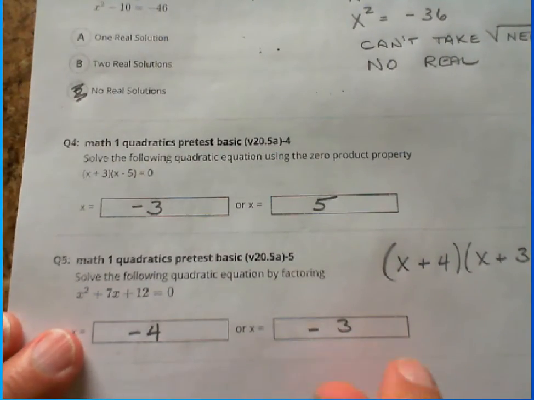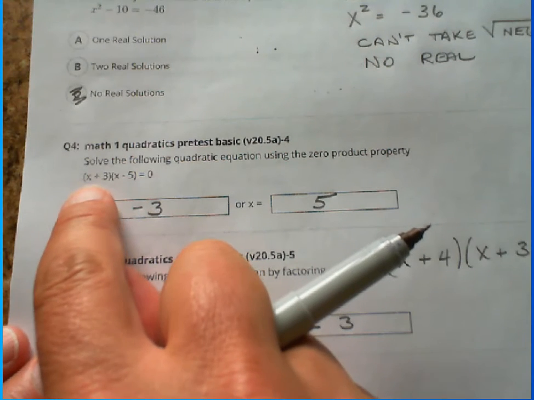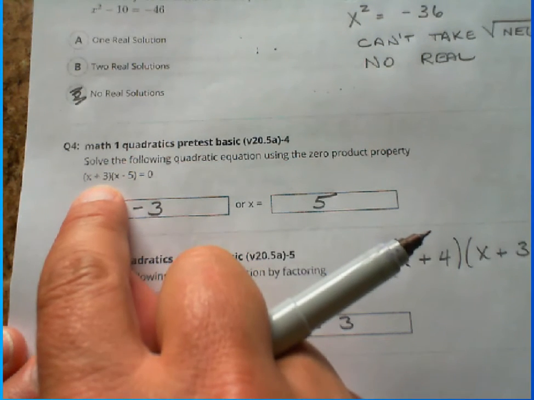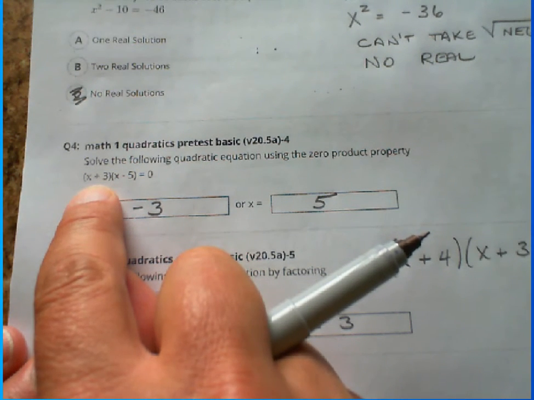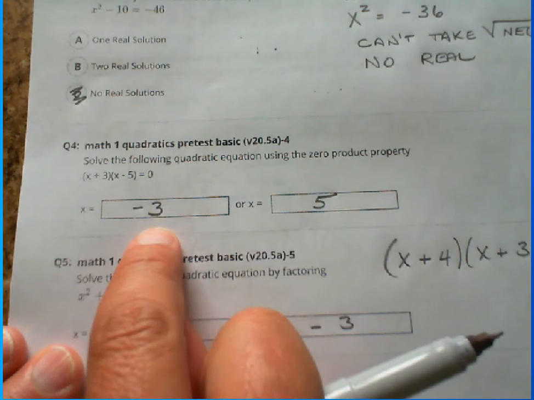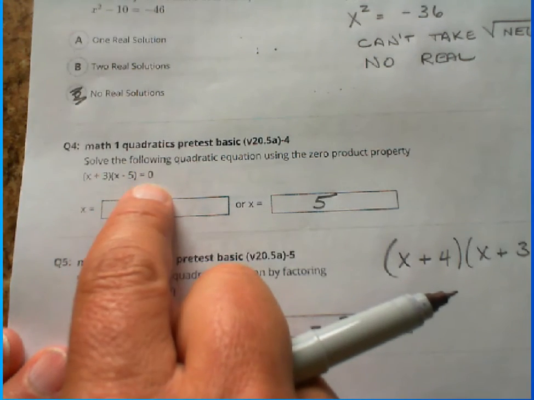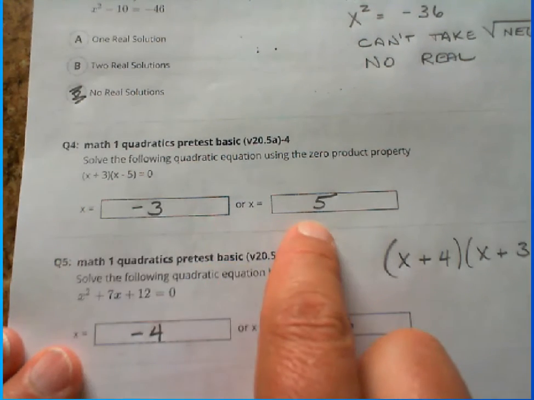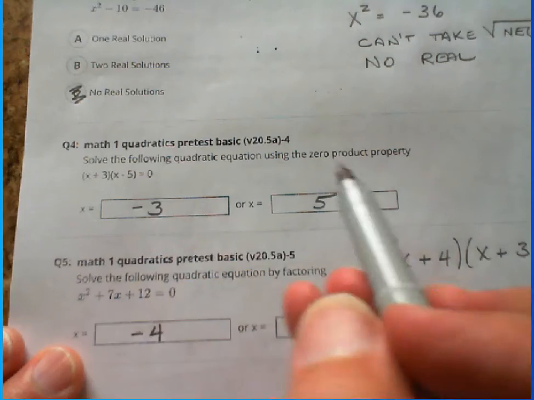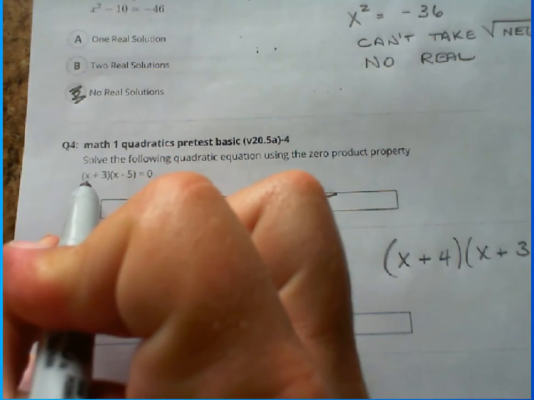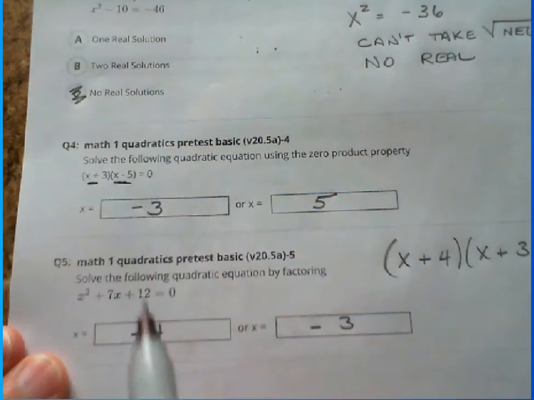Solve this using the zero product property. So if I need this piece to go to 0, so x plus 3 has to go to 0. Well, that would be -3. -3 plus 3 is 0. So there's one of my answers. Here, I need it to go to 0. So 5 minus 5 equals 0. So the answer is 5. So when I'm using the zero product property, I want each piece, each factor of this to go to 0.